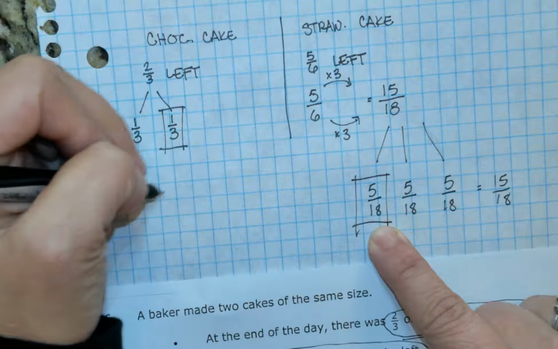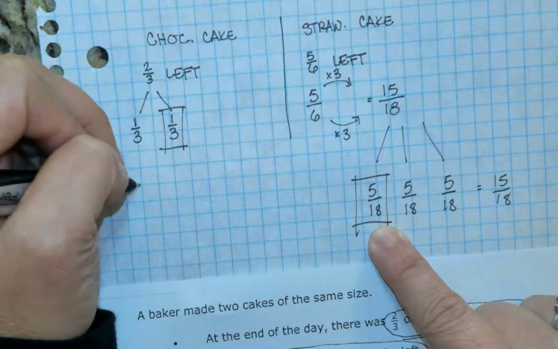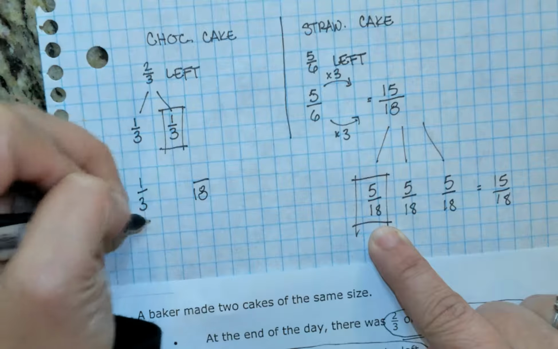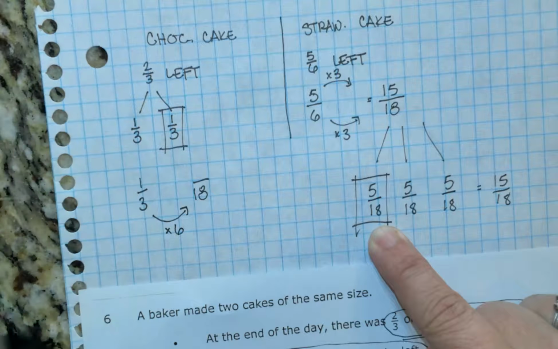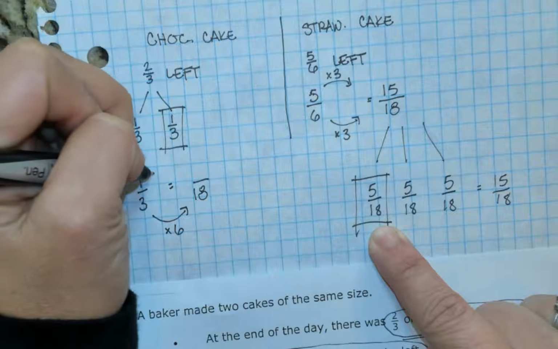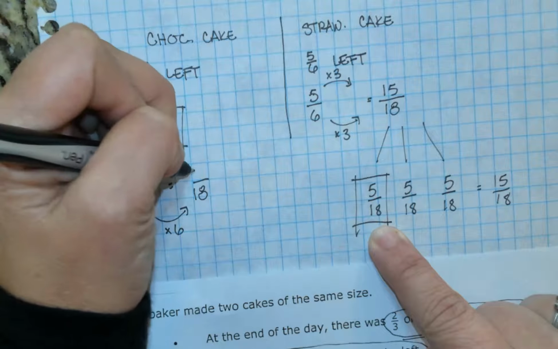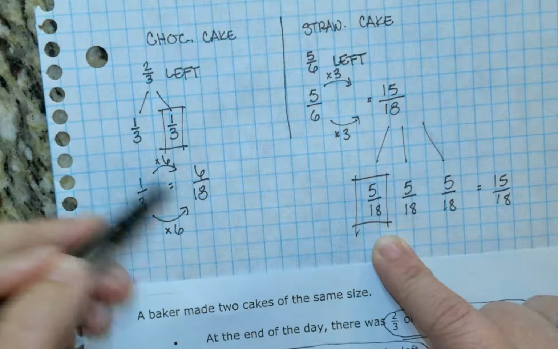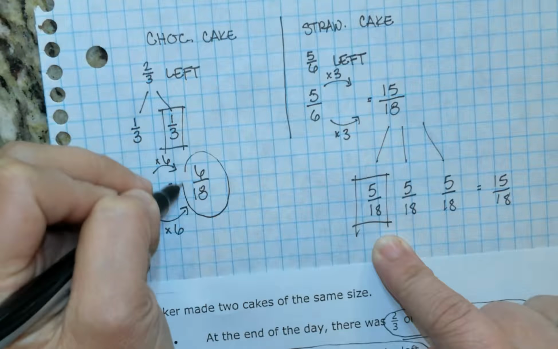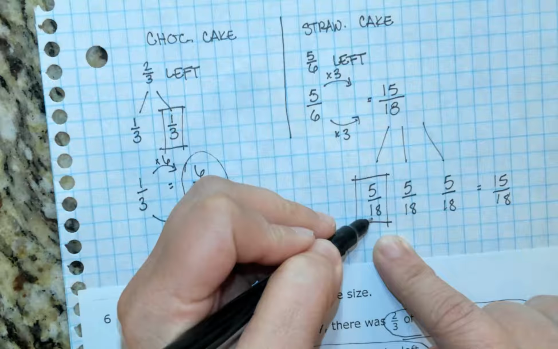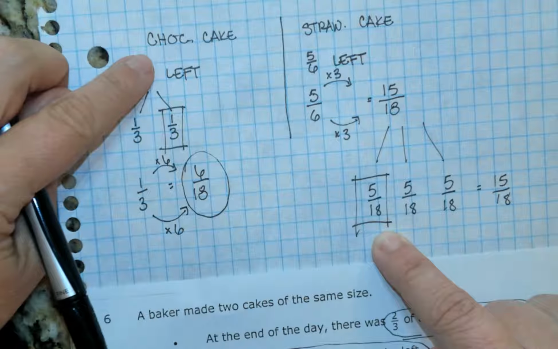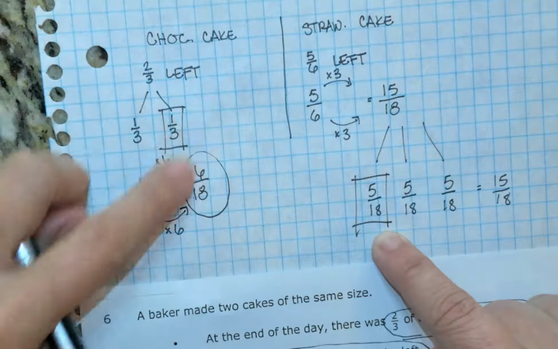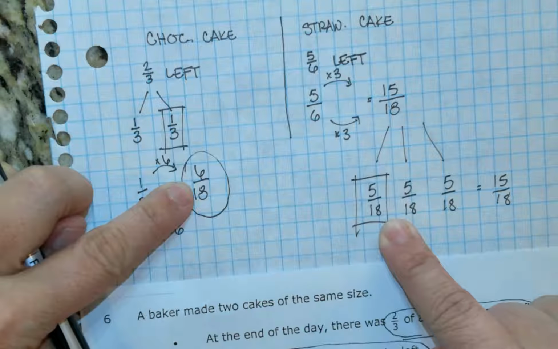So I'm going to take my 1/3 and scale it up so that it has a denominator of 18. I know 3 times 6 gives me 18. So I'm going to take 1, multiply it by 6 to get 6/18. Now I know 1/3 and 6/18 are equivalent, and it's much easier for me to compare 6/18 to 5/18. I know that the chocolate cake is bigger than the strawberry cake, right? The 6/18 is bigger than 5/18.